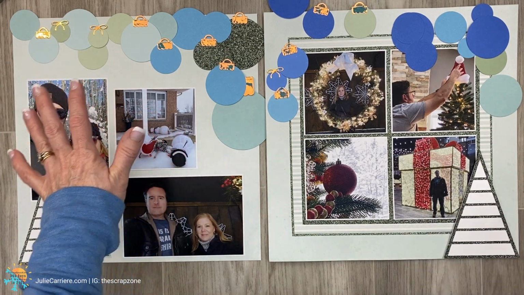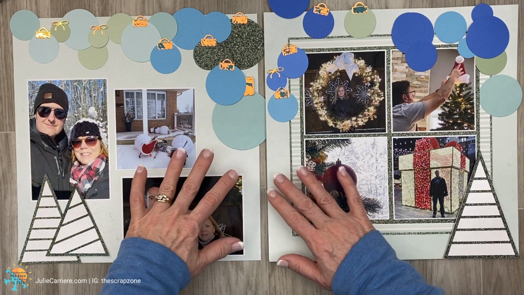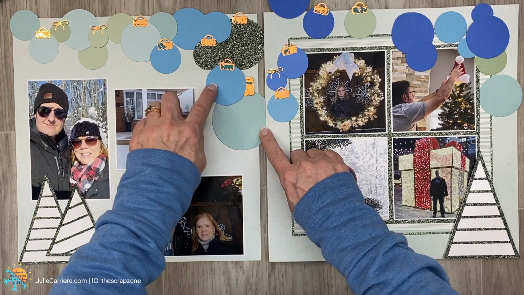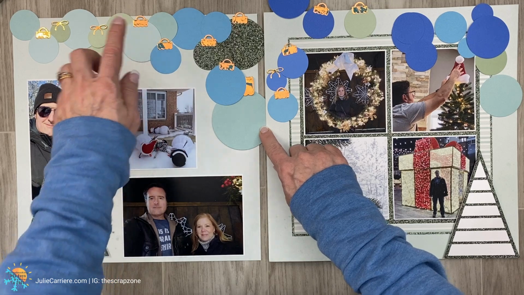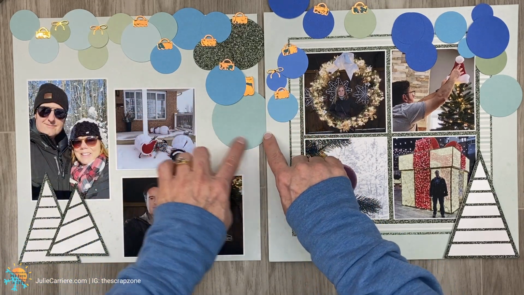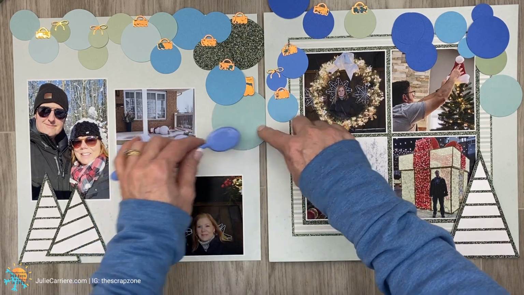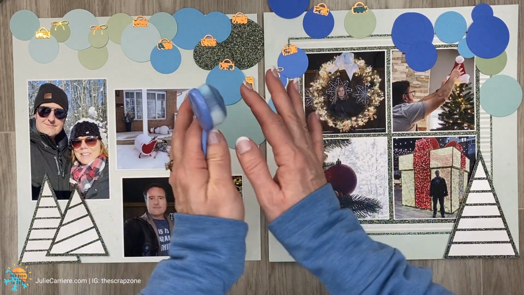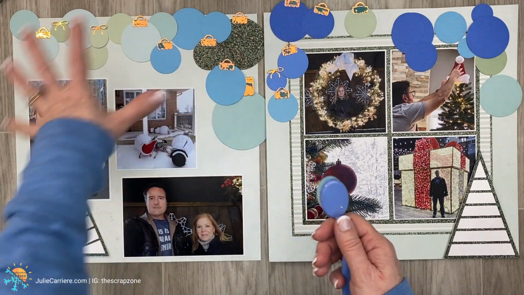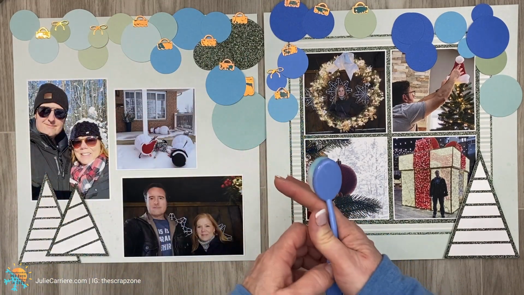So I think what I'm going to do next is add a little bit of shading at the bottom of all of these, tone on tone. I'm just going to use my brushes and add a little bit of shading just so that they look a little bit rounder. I'm going to go ahead and get ready to do that.